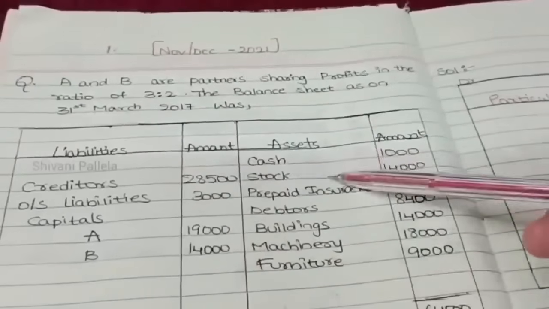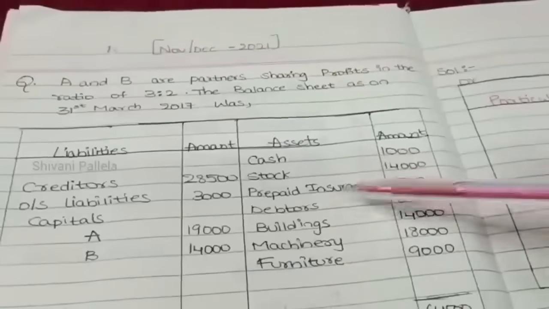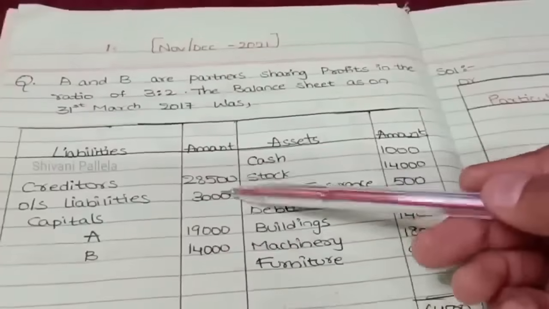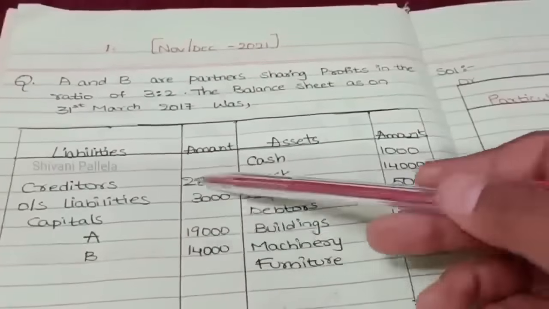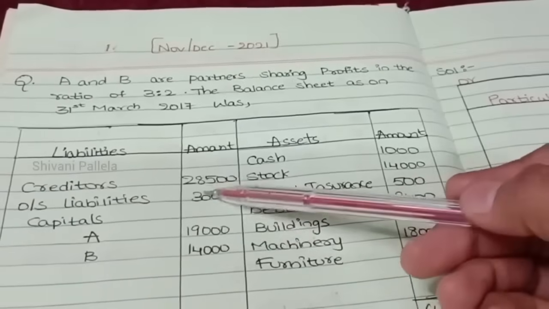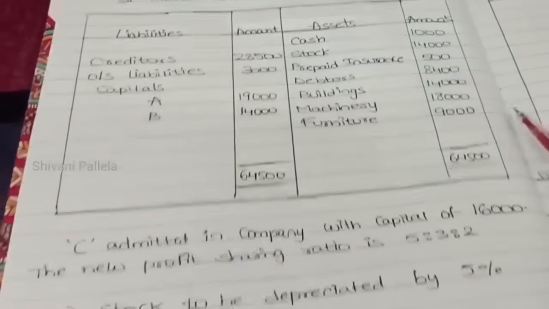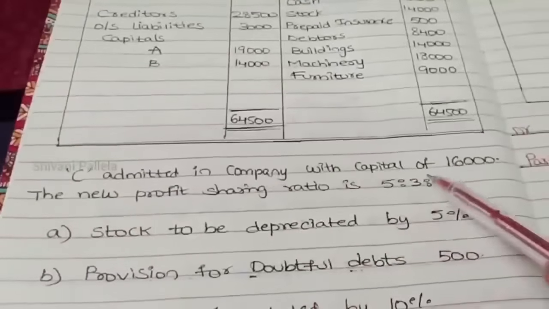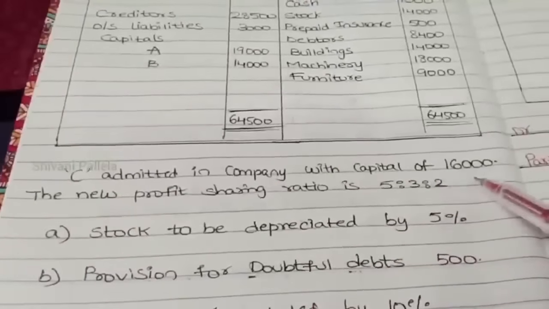Cash ఇచ్చినారు, stock ఇచ్చినారు, prepaid insurance, debtors, buildings, machinery, furniture. In liabilities side, creditors, outstanding liabilities, and capital amount. Here we are not finding any P&L account amount and general reserve amount. It will be okay. And next, here in the question, C admitted in company with a capital of 16,000.